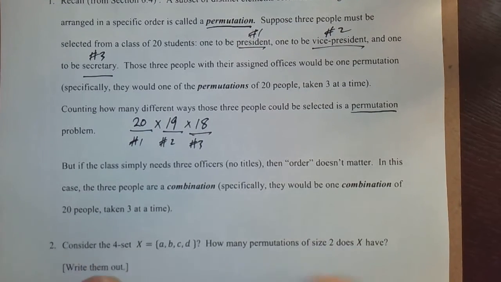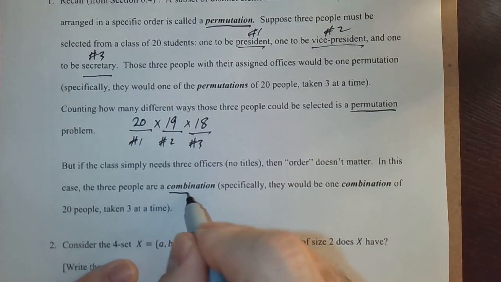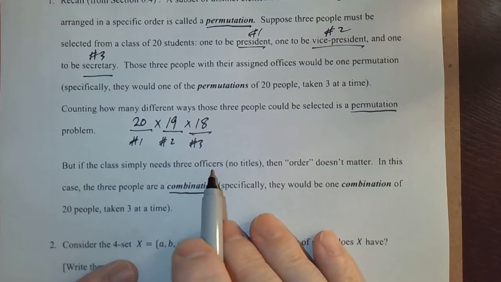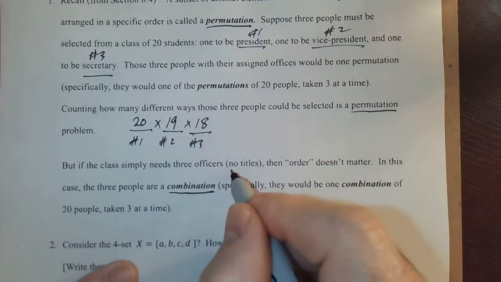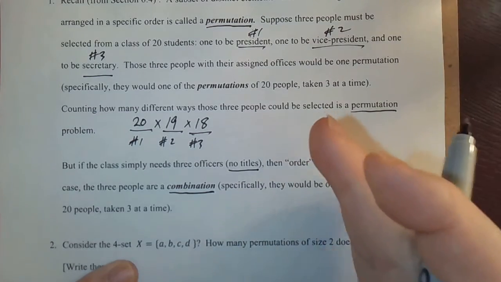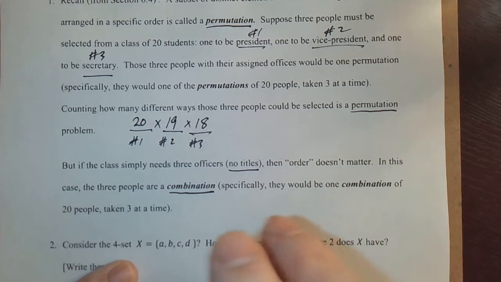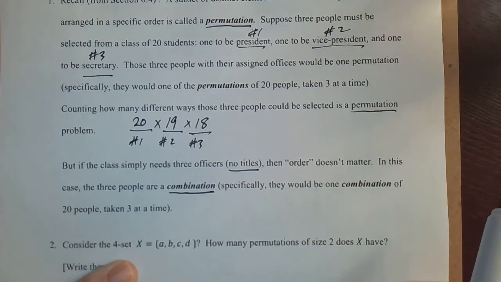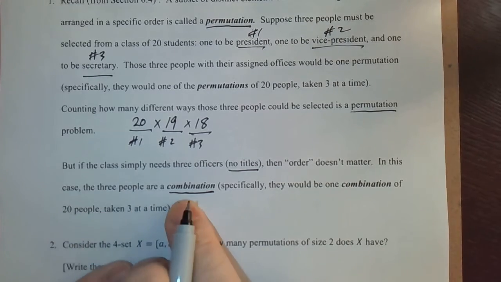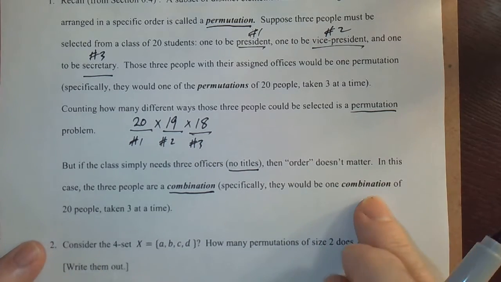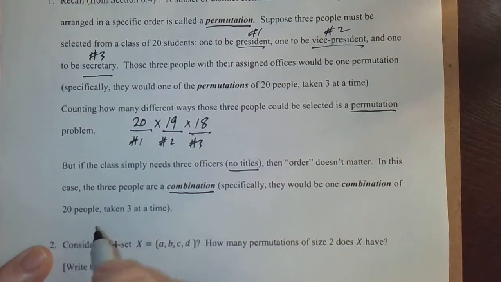Here's a brief, very simple introduction to combination. But if the class simply needs 3 officers with no titles, no vice president, president, secretary, just 3, call them maybe equally weighted people, order doesn't matter in that case. In this case, the 3 people are a combination. Specifically, they would be one combination of the 20 people taken 3 at a time.